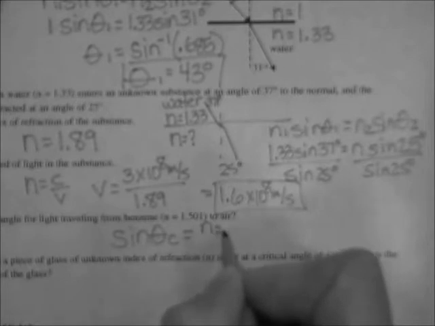What is the critical angle for light traveling from benzene with an n of 1.501 to air? We need to use this total internal reflection formula for sine theta critical equals n2 over n1, because it's always going from a larger index of refraction to smaller index of refraction if total internal reflection is to occur.